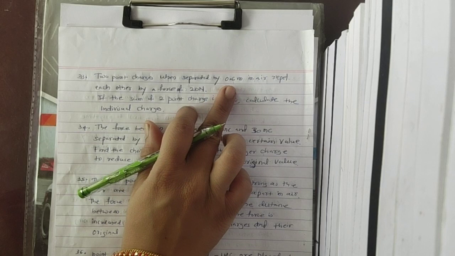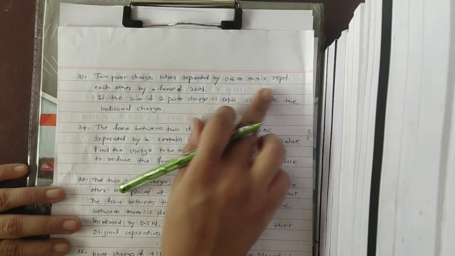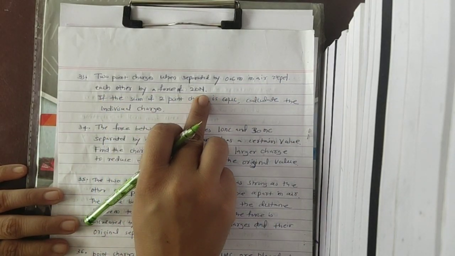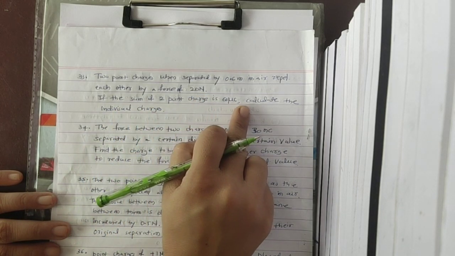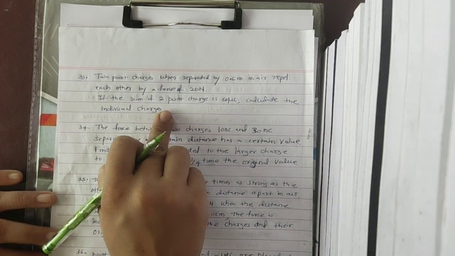Two point charges when separated by 0.6 meter in air repel each other by a force of 20 Newton. If the sum of the two point charges is 60 microcoulomb, calculate the individual charges.